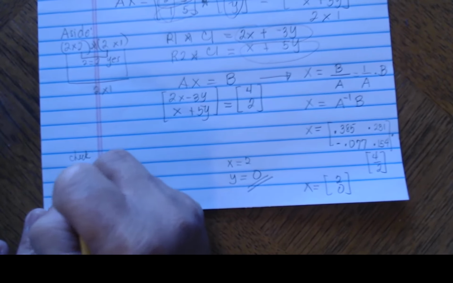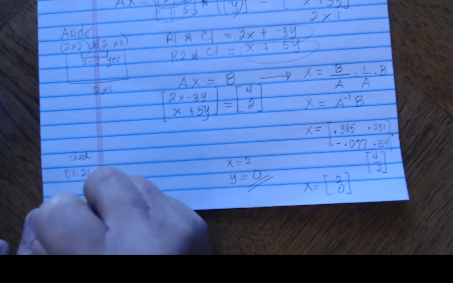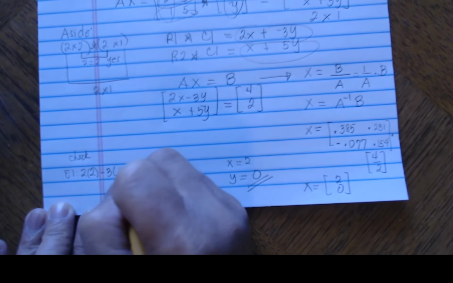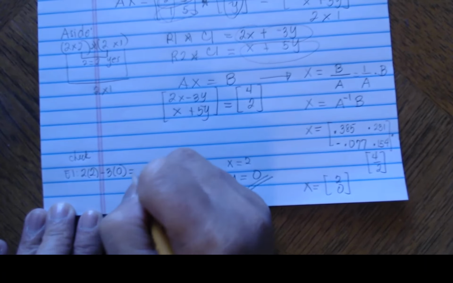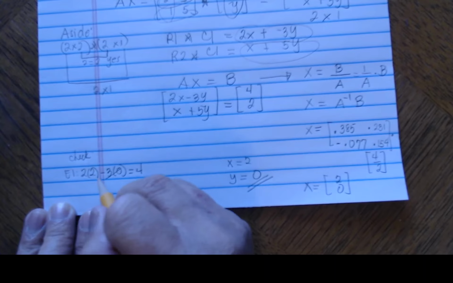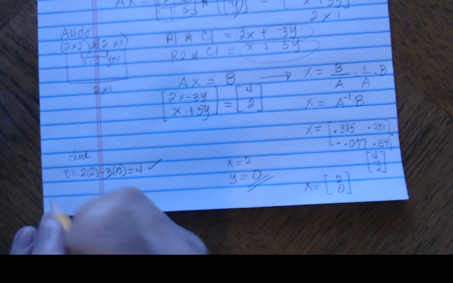In equation 1, 2 times x, which is 2, minus 3 times y, which is 0, must be equal to 4. That cancels. 2 times 2 is 4, which is equal to that.